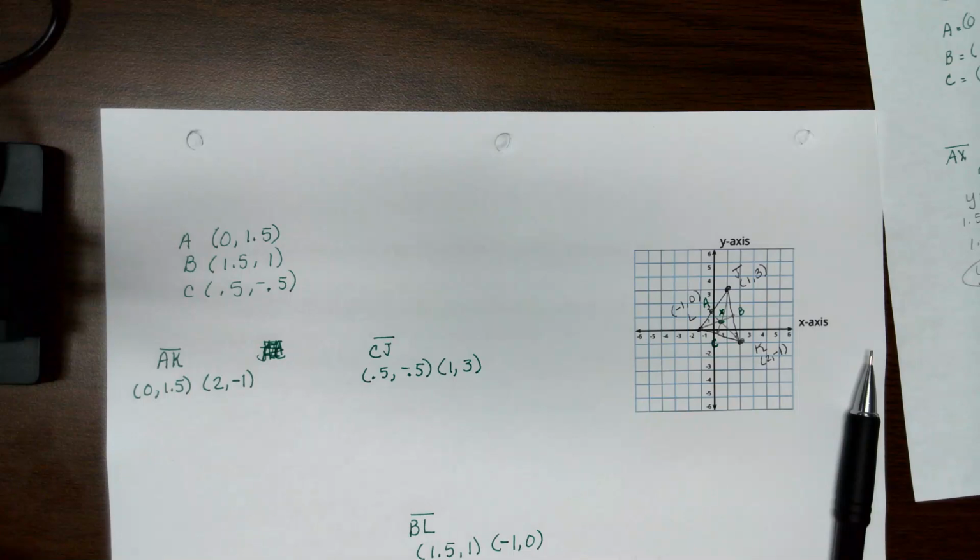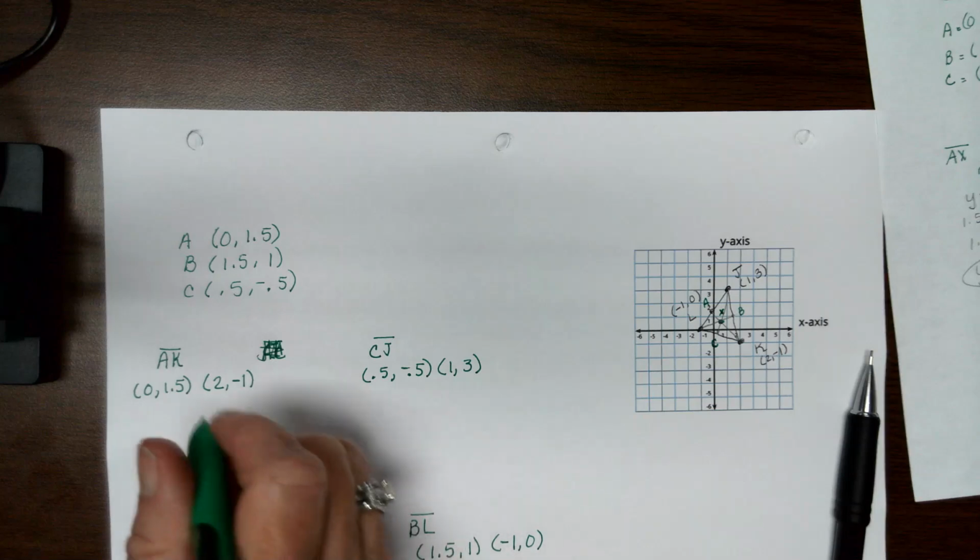So I'm going to find the slope using those 2 points, using the slope formula. Thank goodness for the calculator. 0 and 1.5 is 2 and -1. And it's going to give me a slope.